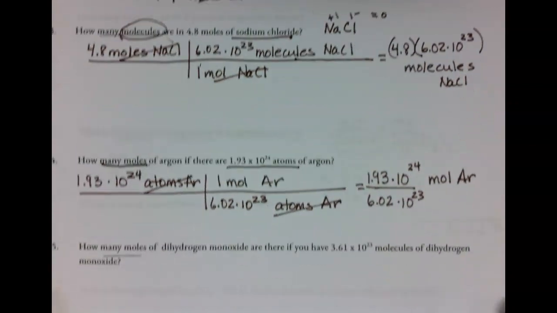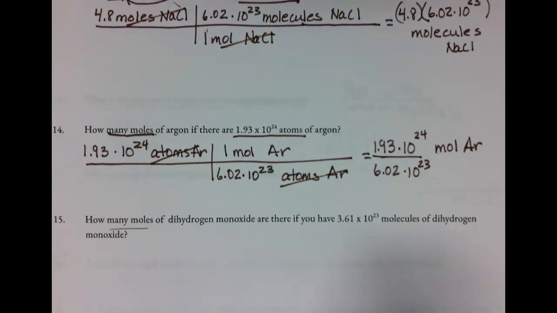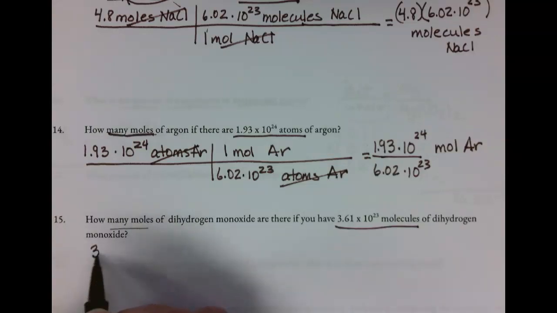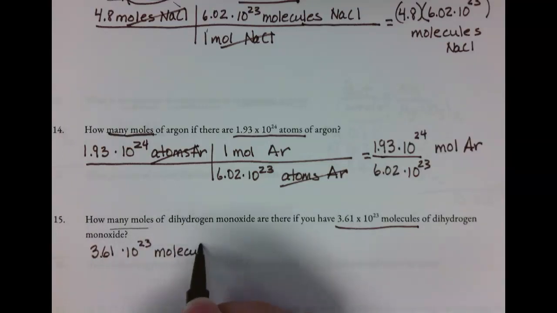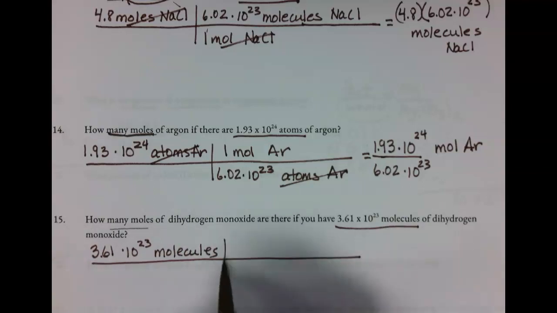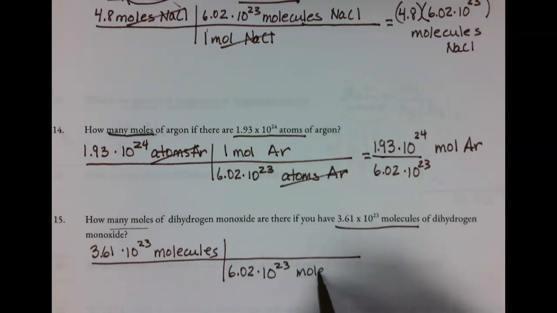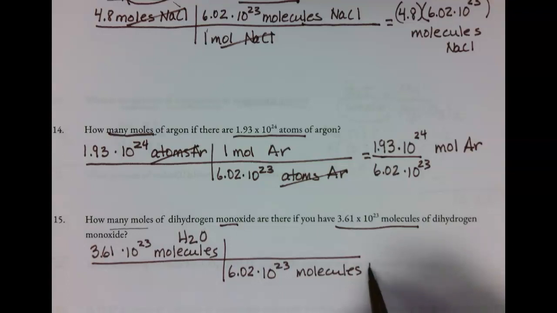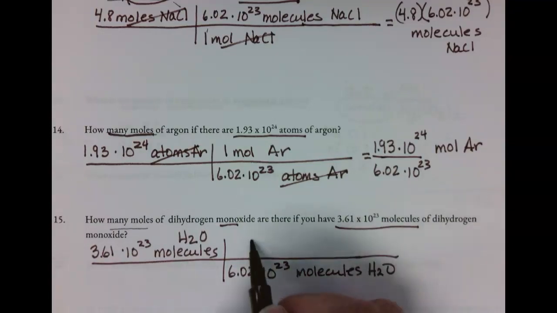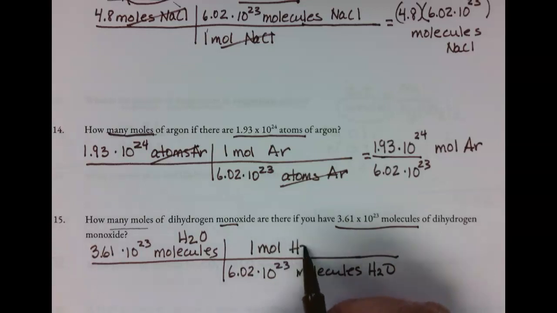Okay, we'll set up the last one real quick. Again, how many moles of dihydrogen monoxide if I have this many molecules? So we're going to start with our molecules. Again, Avogadro's number tells us we have this many molecules of dihydrogen monoxide. Dihydrogen means 2 hydrogens. Monoxide means 1 oxygen, so we've just got water, for 1 mole of water.